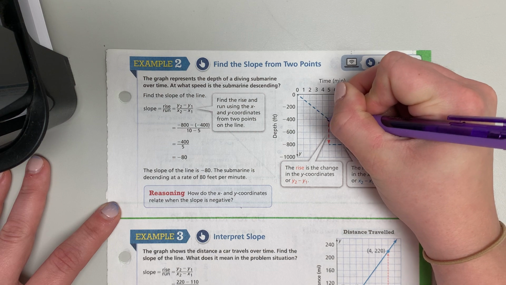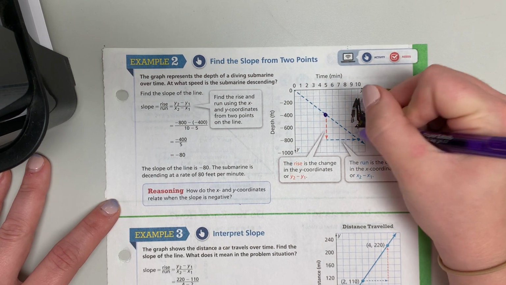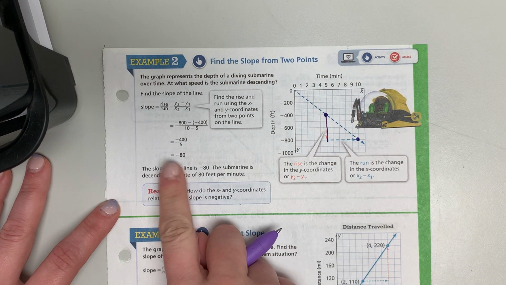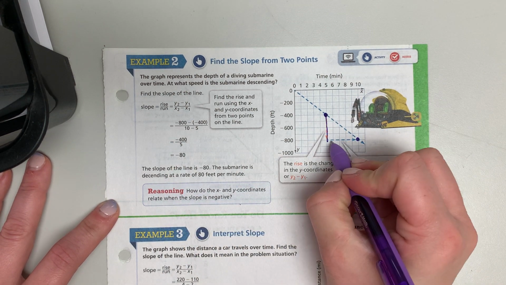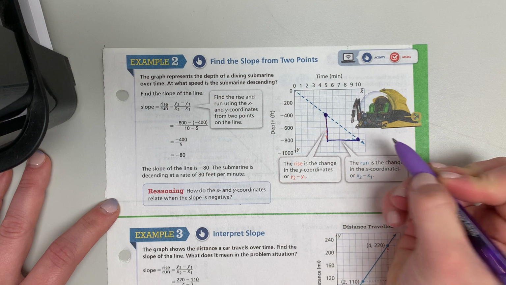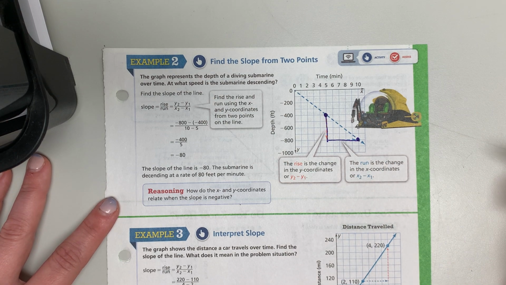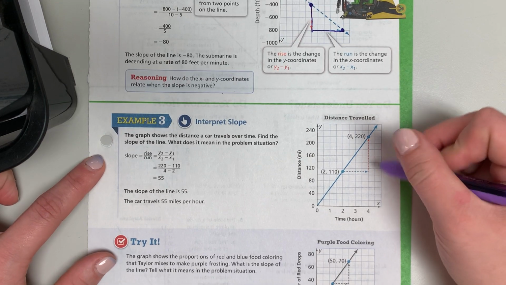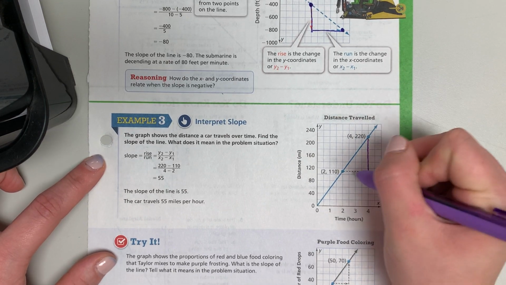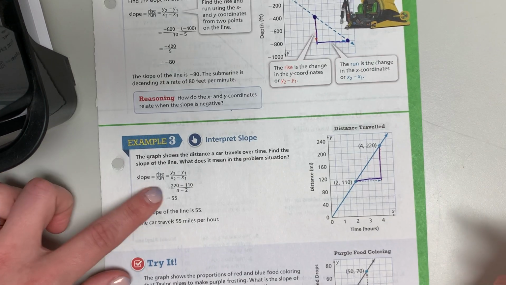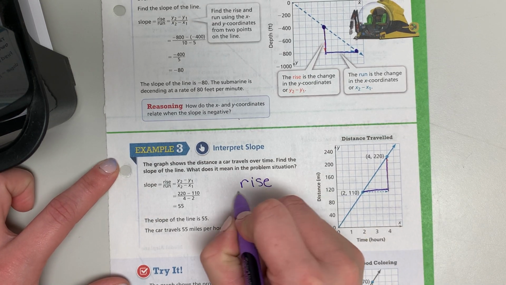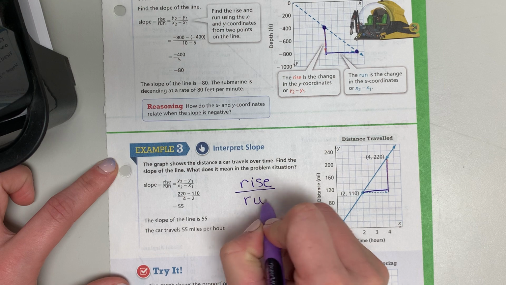So there is a lattice point. Now this one did not rise. This one fell, which gives you another hint. It's negative. And then it ran. So you're always going to see what happened and how much did it go down or up. In this situation, it goes up. And then how much it runs. So you're always going to write your slope as rise over run.